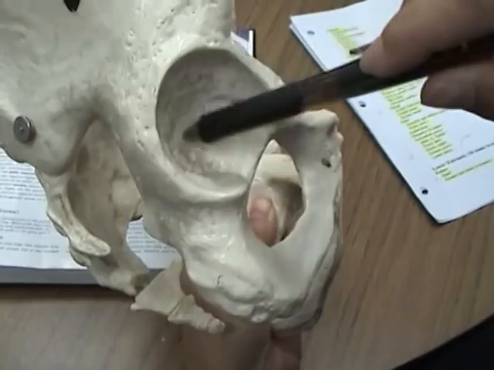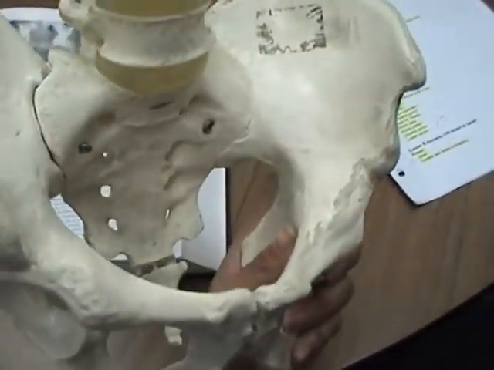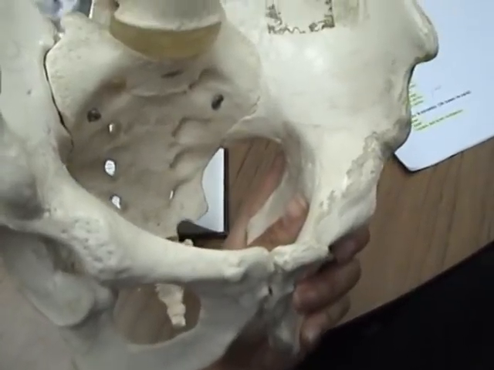Acetabulum, obturator foramen. Am I missing anything? I think that's it.